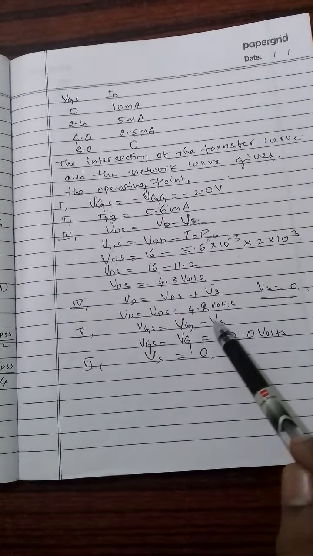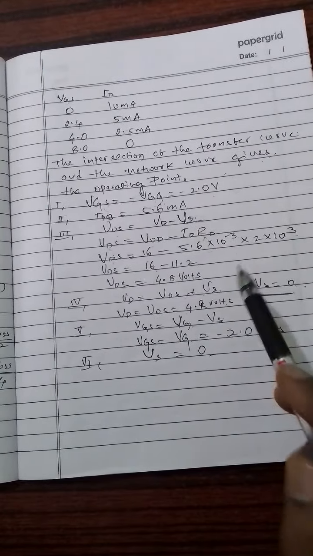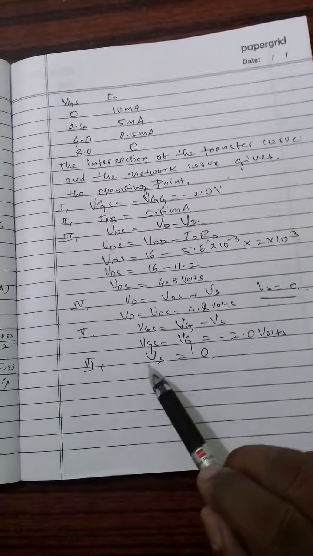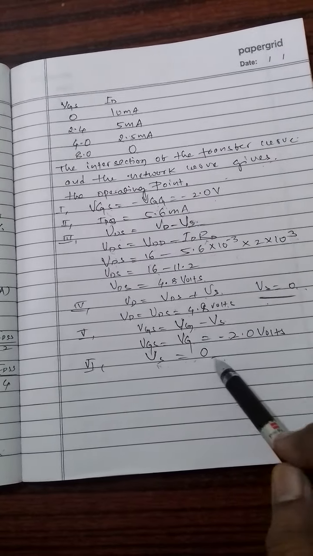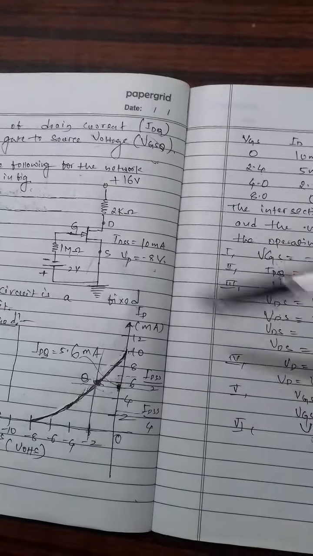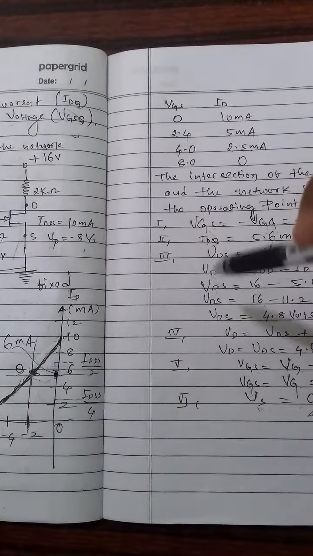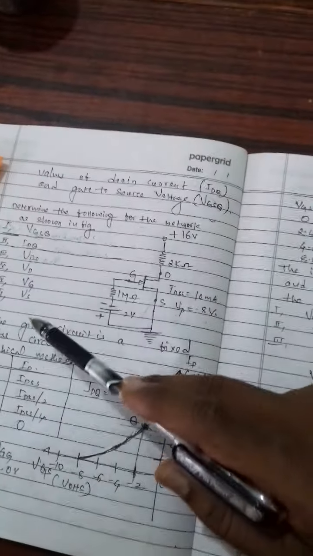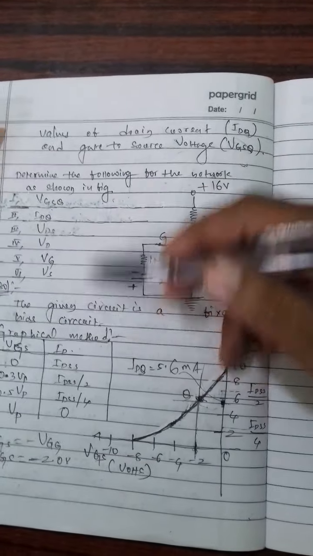VGS is equal to VG minus VS, VGS is equal to VG is equal to minus 2 volts, and the voltage at the source VS is equal to 0 volts. So from that, all the parameters of the fixed biasing circuit can be determined.